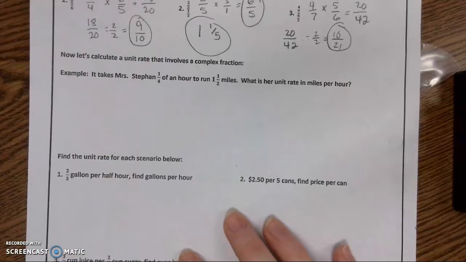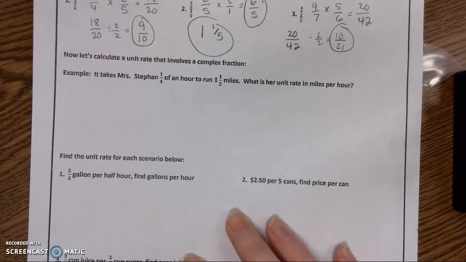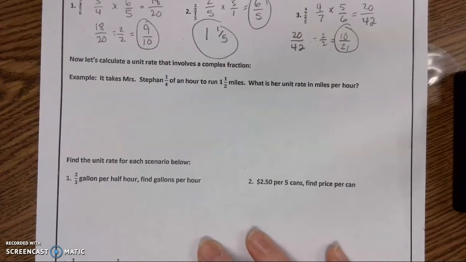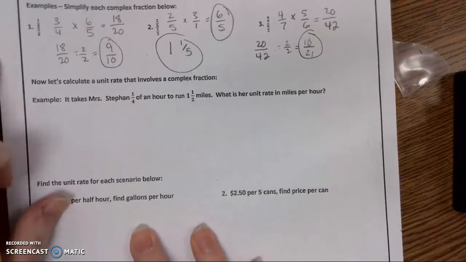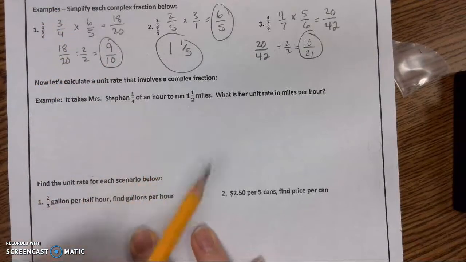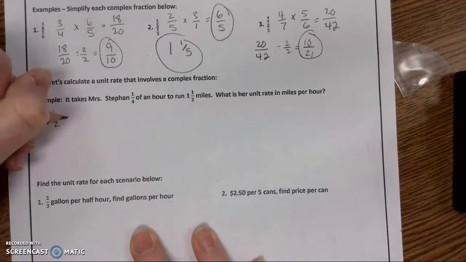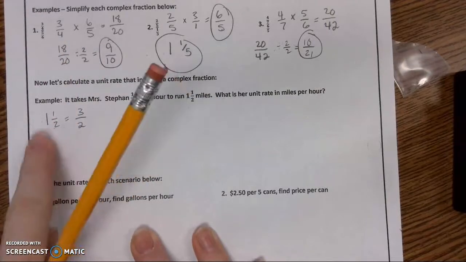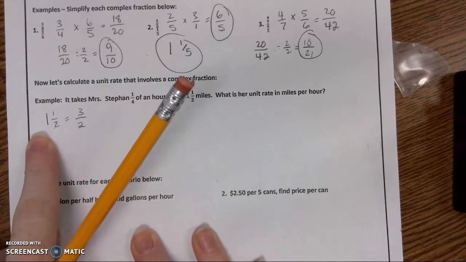All right, so now we're going to look at some word problems. It says, it takes Mrs. Stephen 1/4 of an hour to run 1.5 miles. What's her unit rate in miles per hour? So to do this one, we first want to change everything to improper fractions. So this mixed number we have to rewrite as an improper fraction. So to do that, you do that boomerang method. So you would do 2 times 1, which is 2, plus 1, which gives us the numerator of 3, and then we keep that denominator. So that's equivalent to 1 1/2.